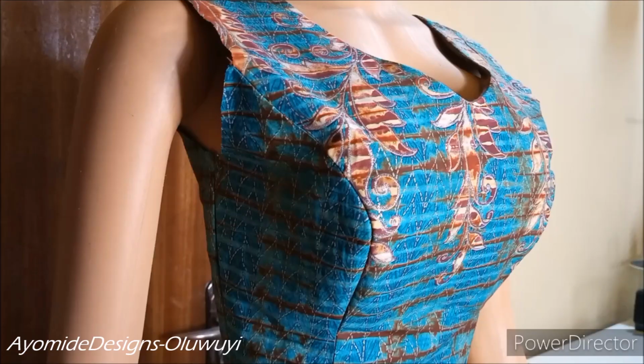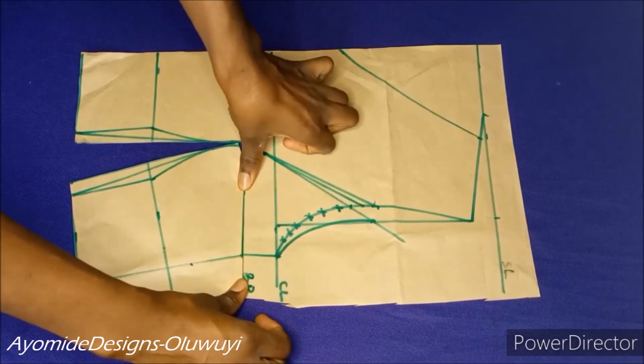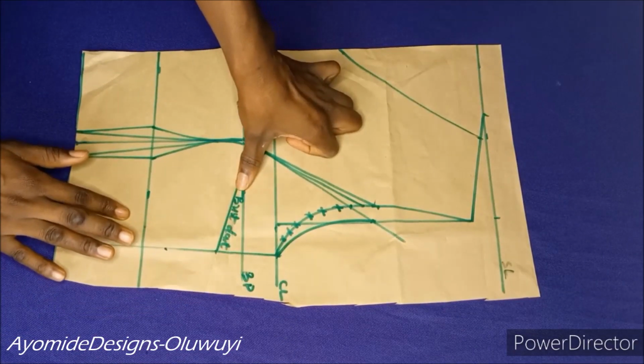In this tutorial, I'm going to be sharing with you guys how I draft my Princess Dart Bustier blouse. This is a style that most people have an issue with, especially achieving a well-defined bust area. So I'm going to be sharing with you guys how I draft my Princess Dart blouse in order to achieve a well-defined bust area. And if you want to learn that, then you should see this video till the end. This video has the pattern drafting, the cutting, and the sewing. It is a well-detailed tutorial.